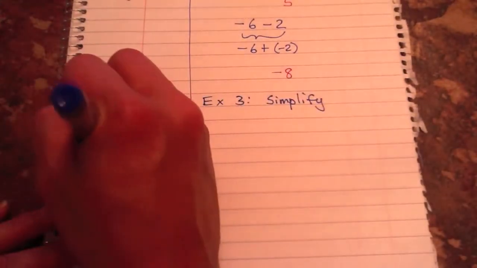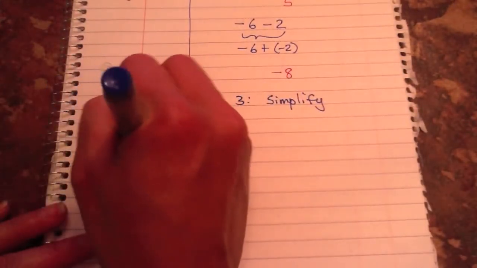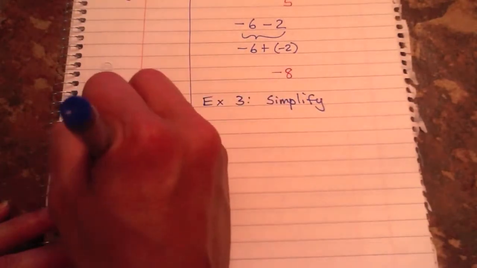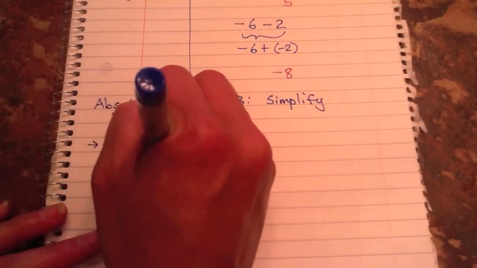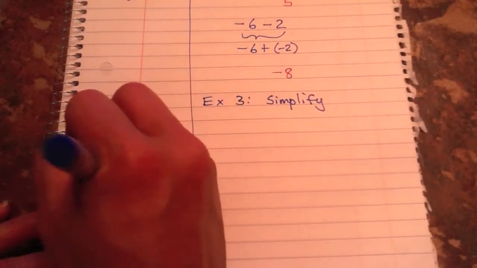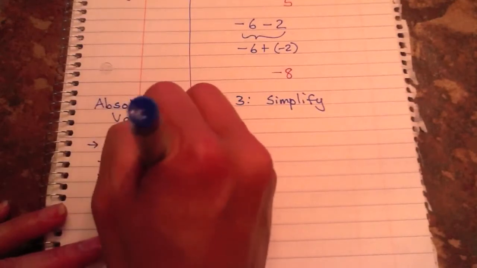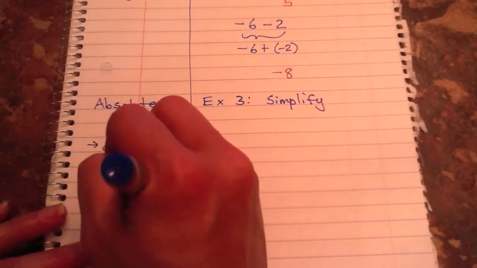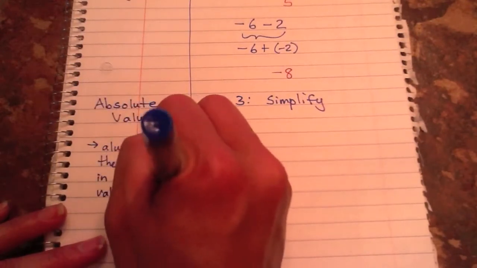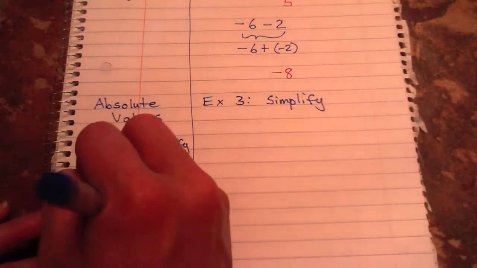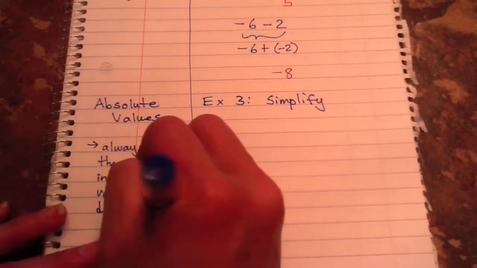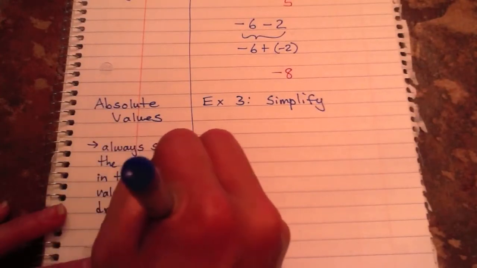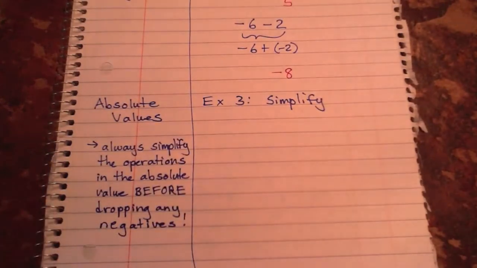So remember, with your absolute values, you always simplify the operations in the absolute value before dropping any negatives. Okay, you need to make sure you do that.